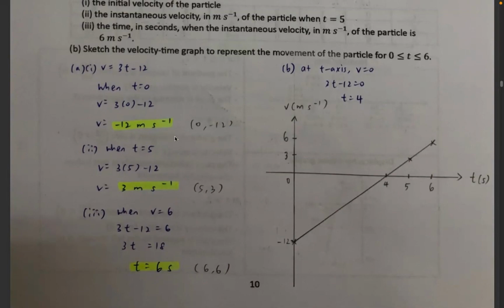Okay, then let's check what we had just now. This is a velocity-time graph. The x-axis is t and the y-axis is v. So just now we have (0, -12), and then (5, 3), (6, 6). Okay, (0, -12) is the beginning of our range. And then (6, 6) is the end of our range.